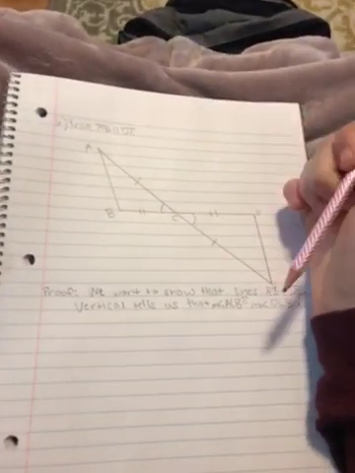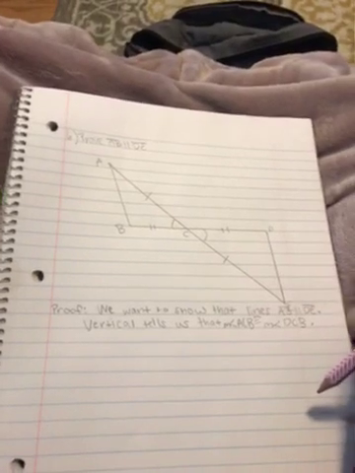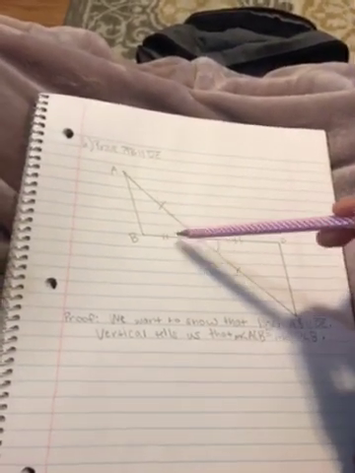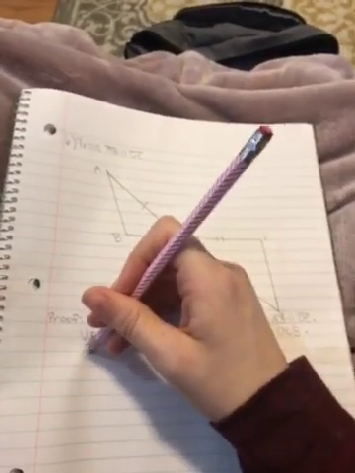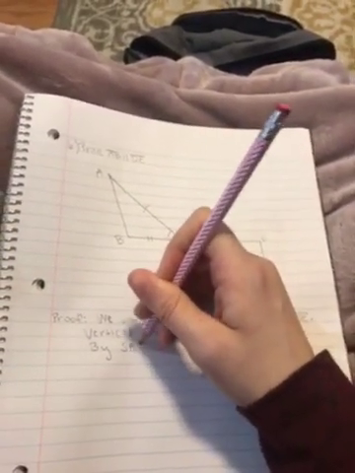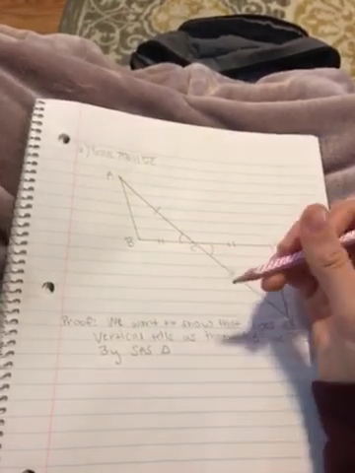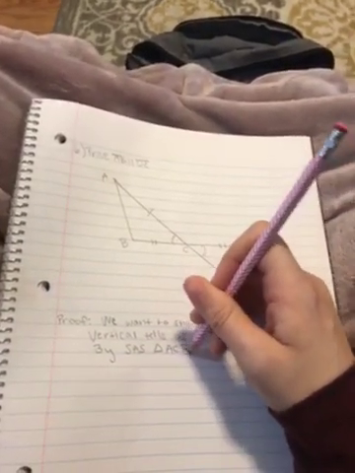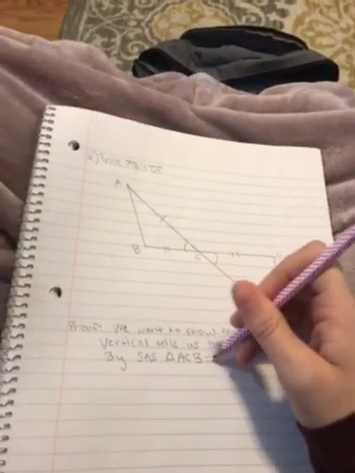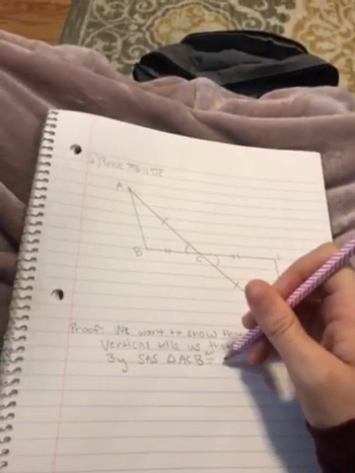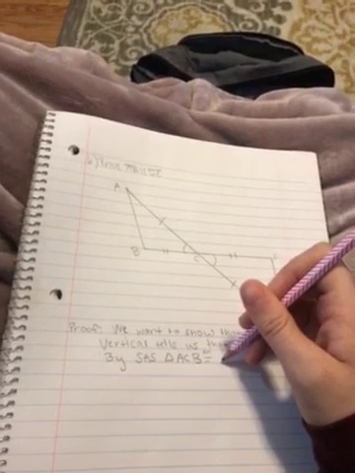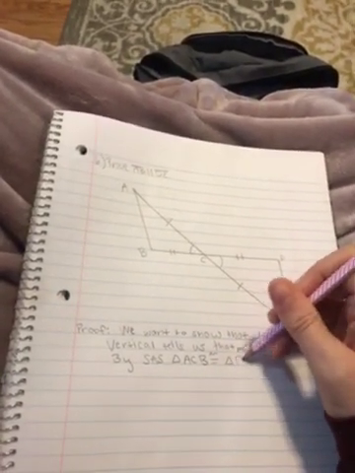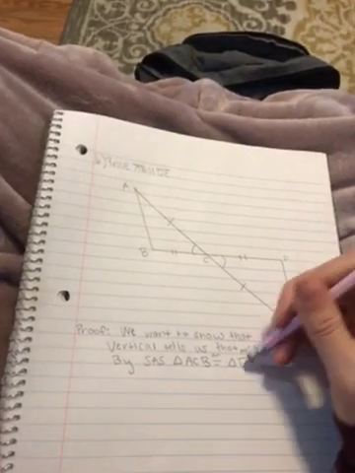So knowing that these two angles are congruent, we have enough information to say that our triangles are congruent because of side angle side. By side angle side, triangle ACB is congruent to triangle DCE. Actually, that'll be ECD.